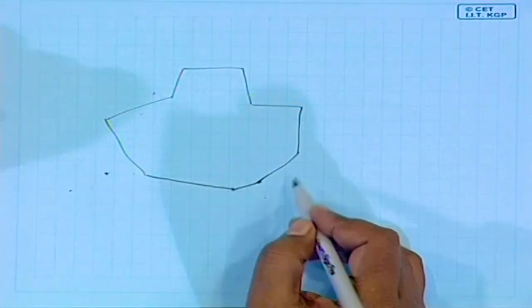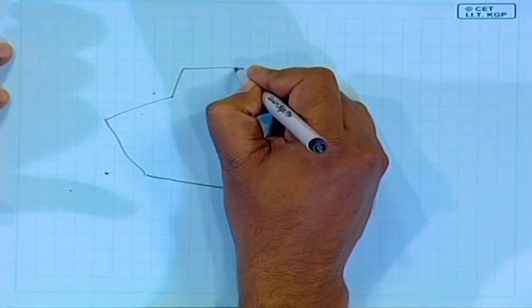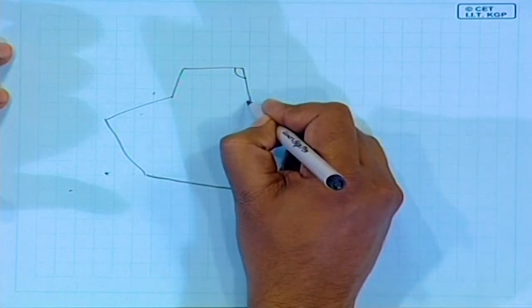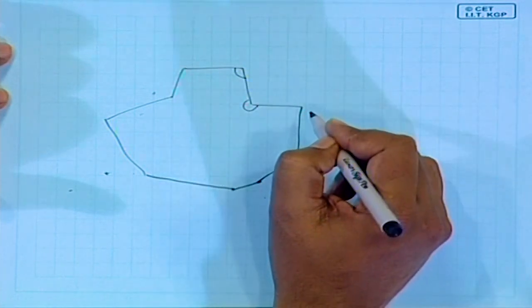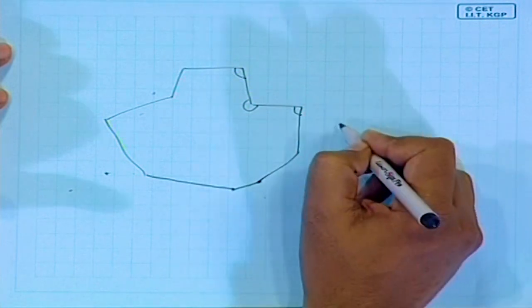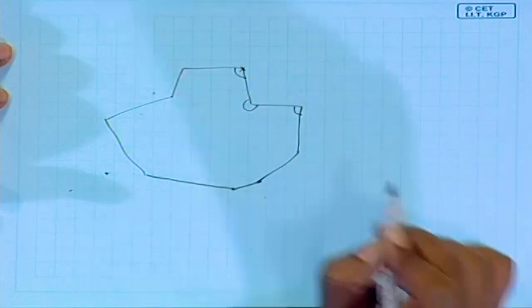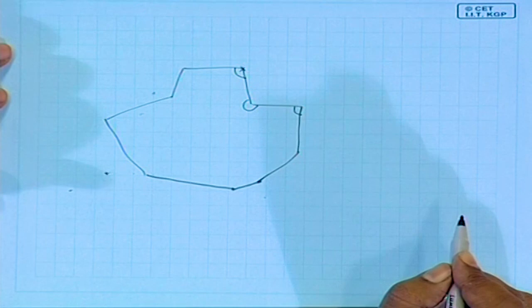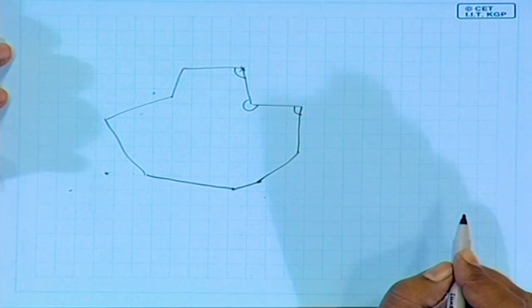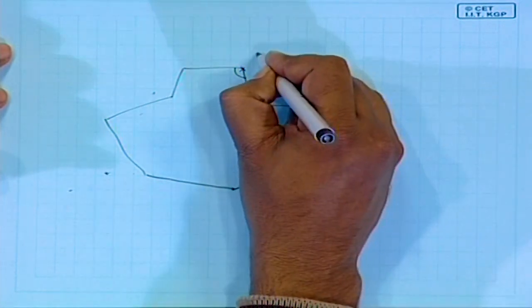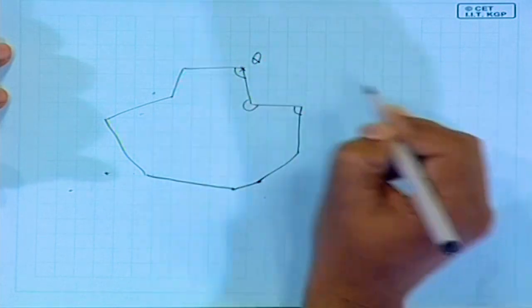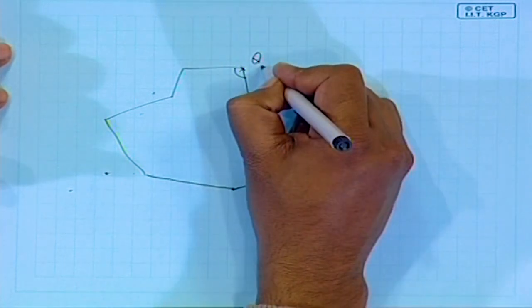Once I have this polygonal approximation, I can always find out the inner angle subtended at each of the vertices of the polygon. Okay. So, suppose I take the angle subtended at the nth vertex to be theta n.